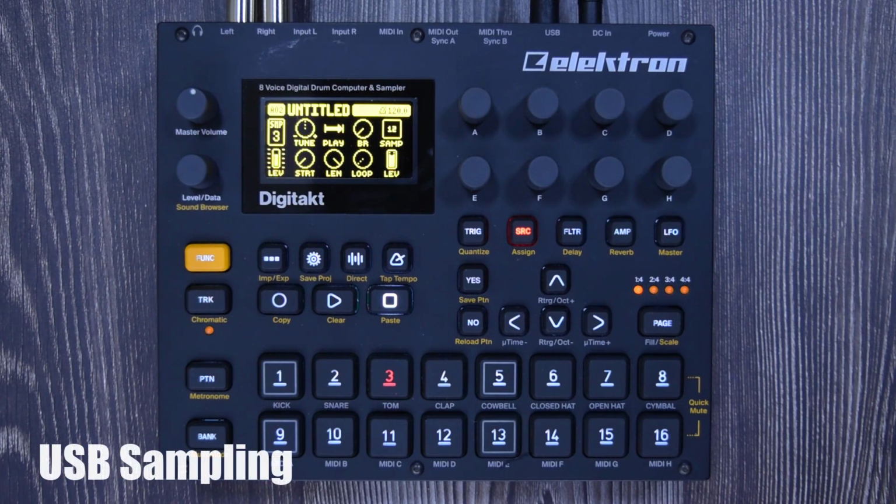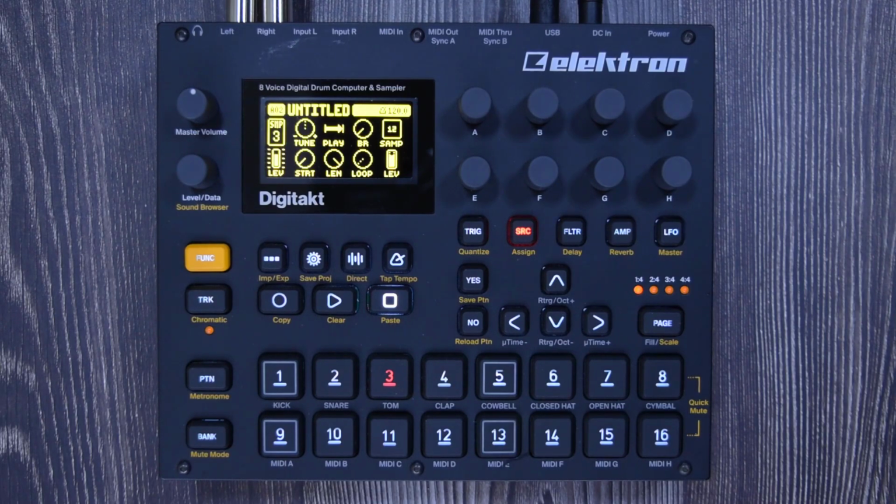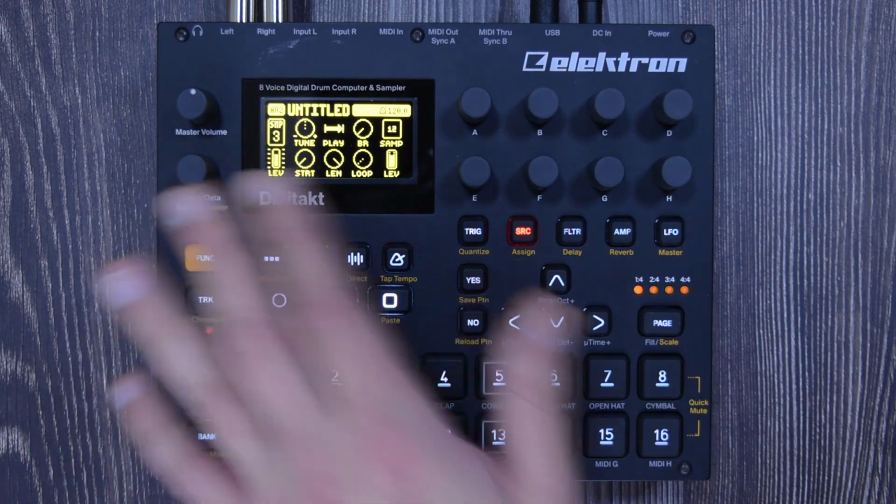Okay, so then we have the USB sampling. And it's just like the normal sampling. The only difference is that you do it through USB. Now, I much prefer the input L and the input R because it depends on what you're using on your computer or which computer you're using. Or device. So right here, I'm connected to USB. And right now, I'm recording my voice and everything else is going through the same computer.